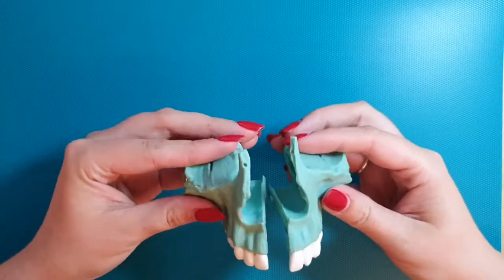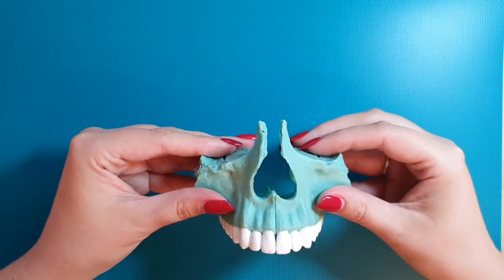Today I will talk about the jaw, or maxilla, for you.